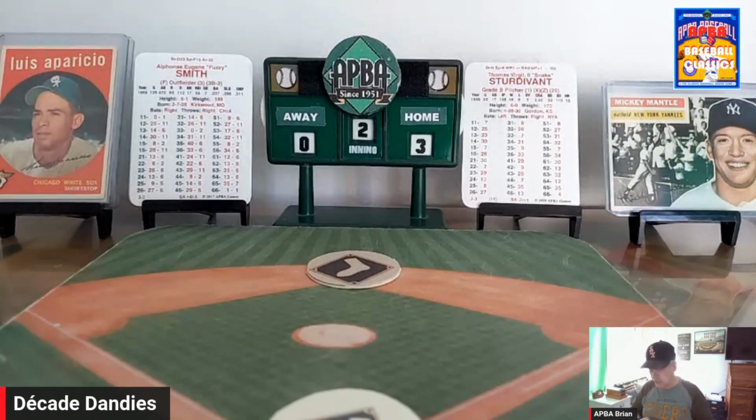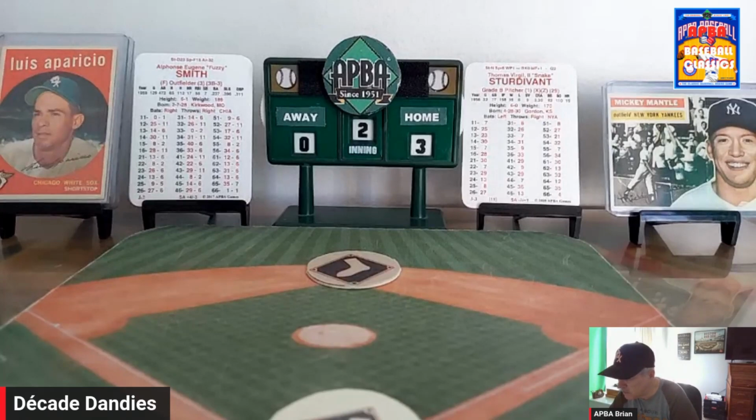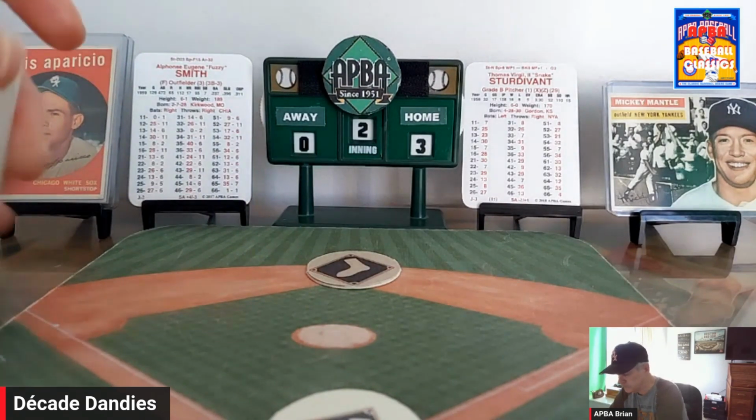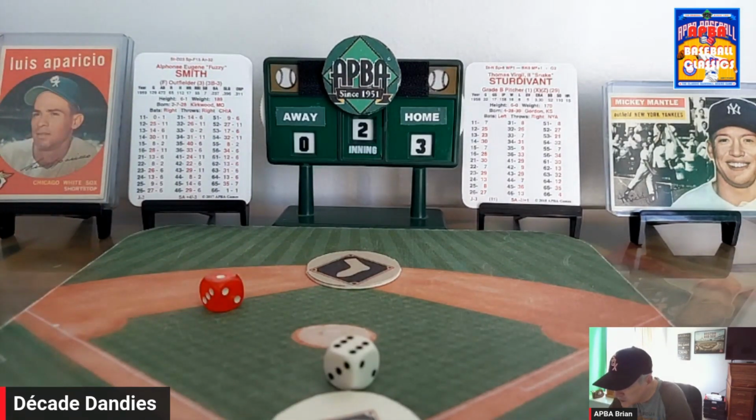Runner on second with 1 down. Here's Al Smith out of Cookeford, Missouri. 1-1 roll for Smith. That's off the hit column. 16 is going to be a single to left field. Runner out at home unless he is fast.